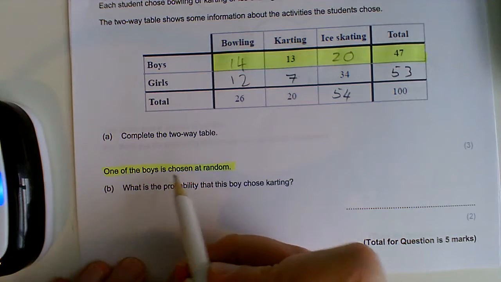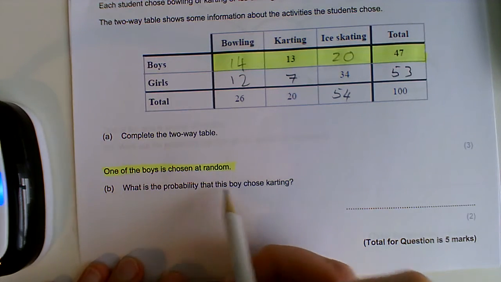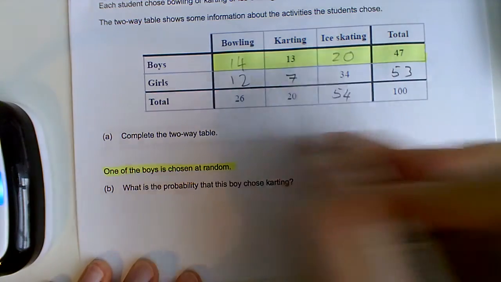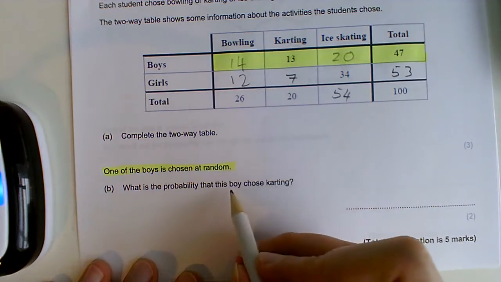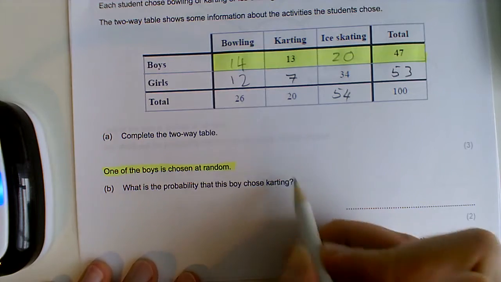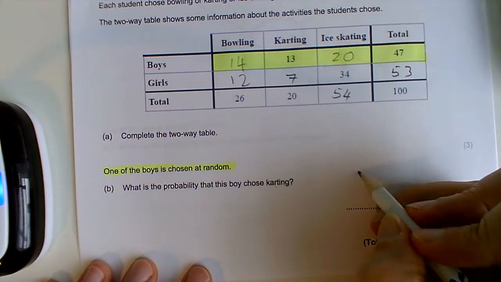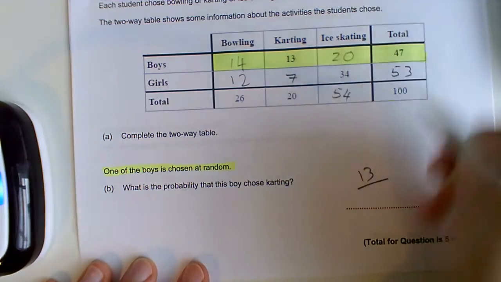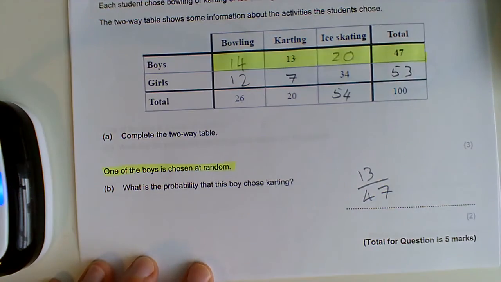Right, and then one of the boys is chosen at random. What's the probability that this boy chose karting? So what I want here is just looking at that row, look at the total for that row, that's going to go on the bottom, and the number who have picked karting in that row goes on the top. So that is dead easy. That's just 13 boys who chose karting over 47 boys in total.